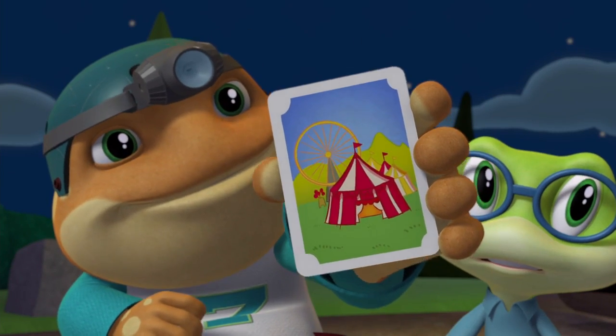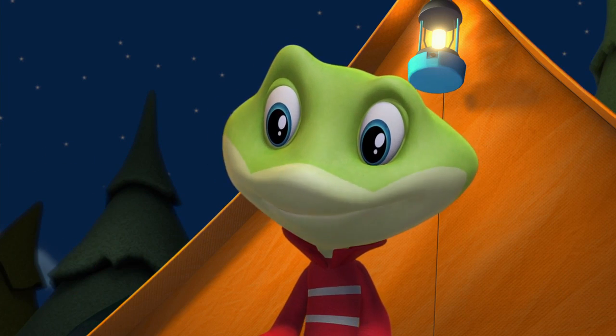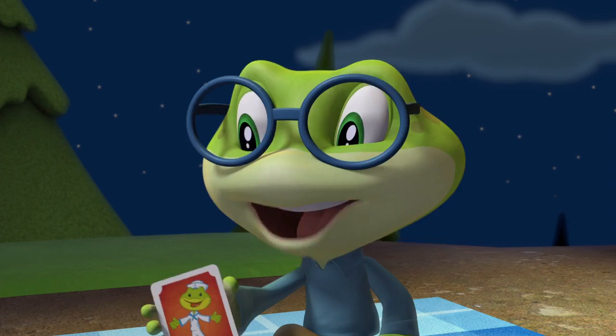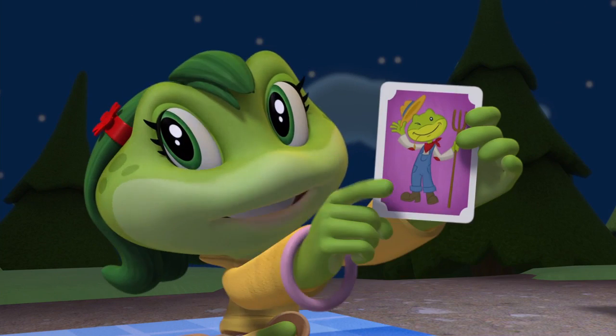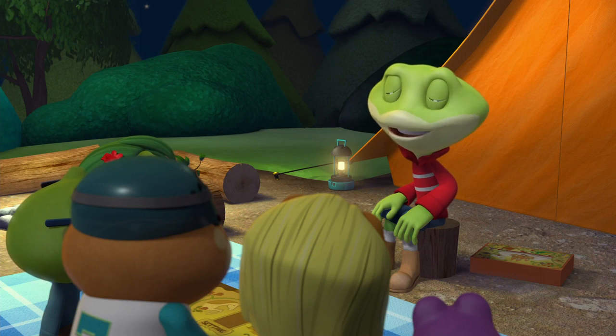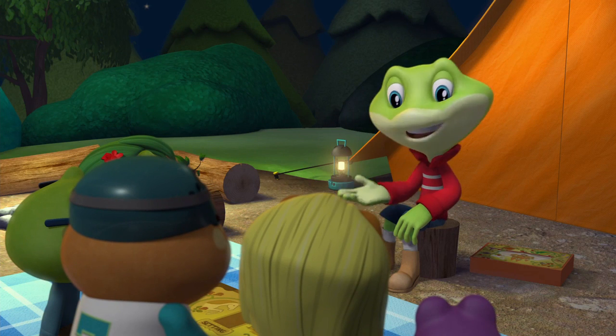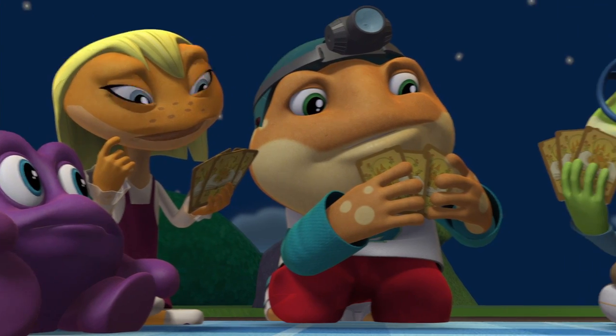A summer carnival is a great place to set a story. How about a character card? I've got a sailor, and I've got a farmer. Those are all great characters. Now, who can show me an event card?